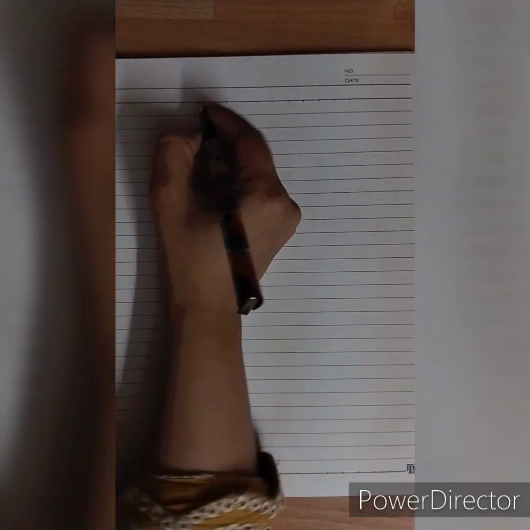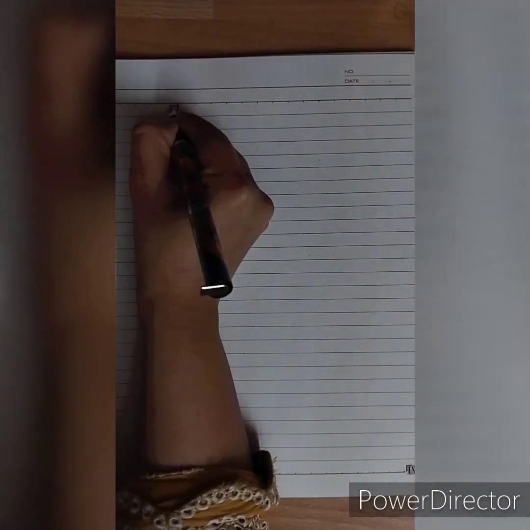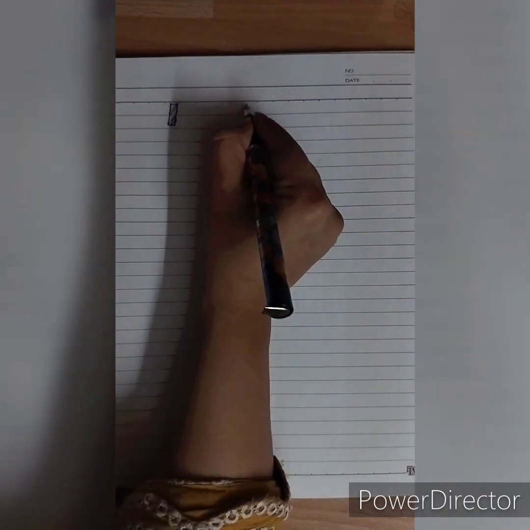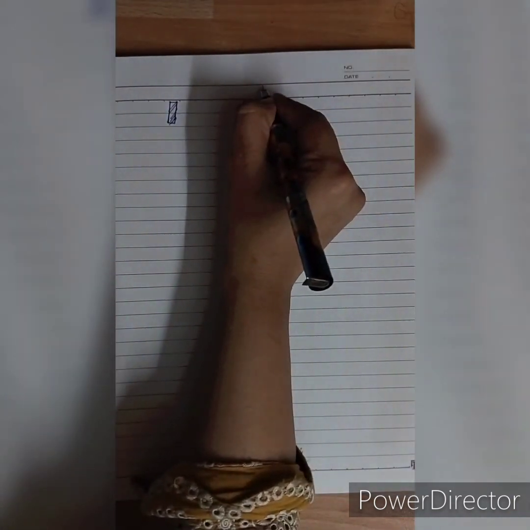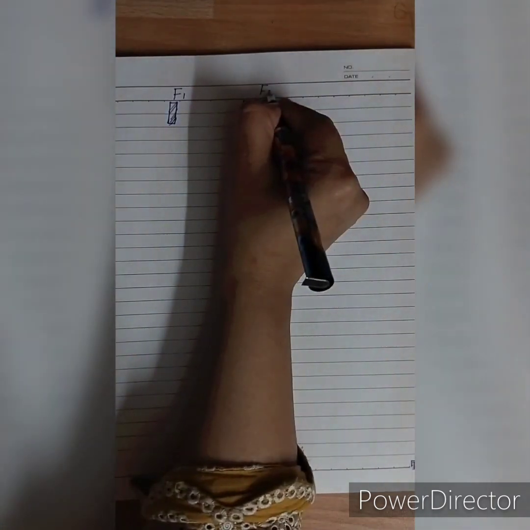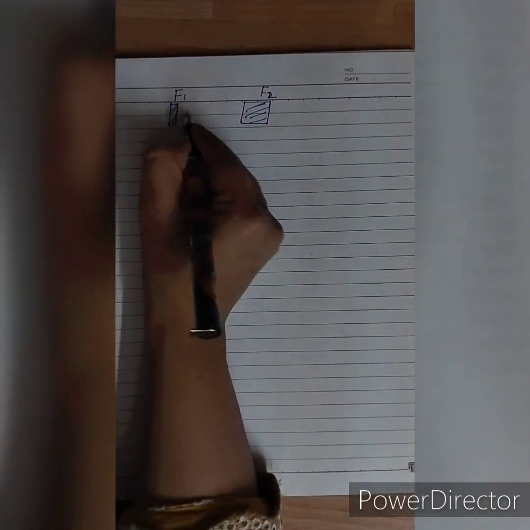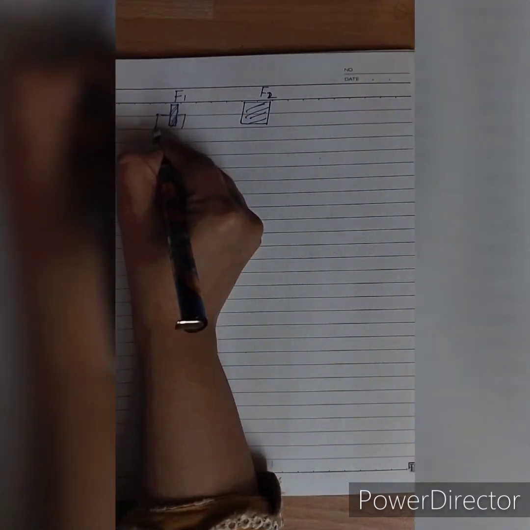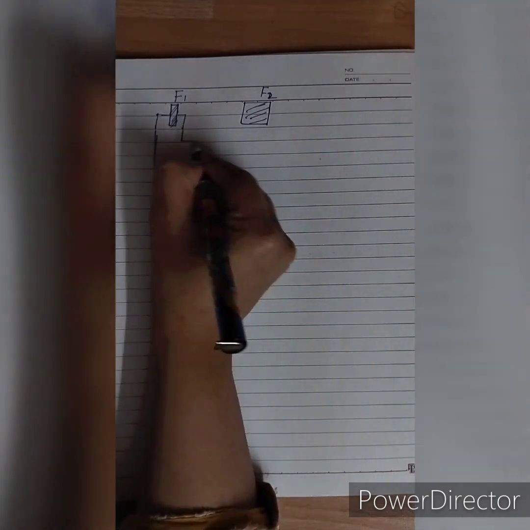Let's have a look. Let's say this is a big piston and this is a small piston. This is force 1 and this is force 2, and the object is just like this.